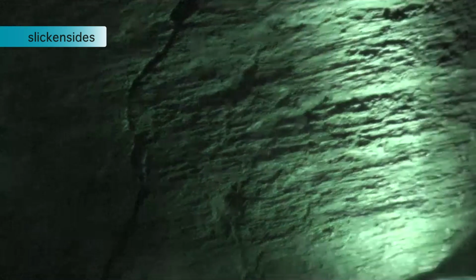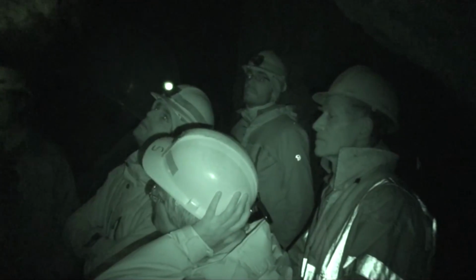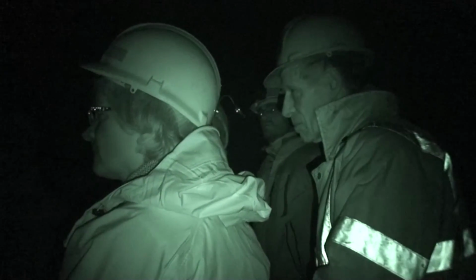Slickensides is a smoothly polished surface caused by frictional movement between rocks along two sides of a fault. This surface is normally striated in the last direction of movement.